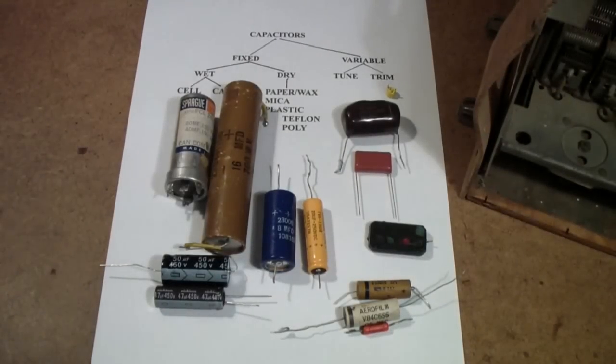This time I'd like to talk about capacitors. Now, a capacitor back in the day used to be called a condenser. So if you see the term condenser instead of capacitor, you're just probably looking at something written before about 1960. After about 1960, most of the literature refers to them as capacitors.